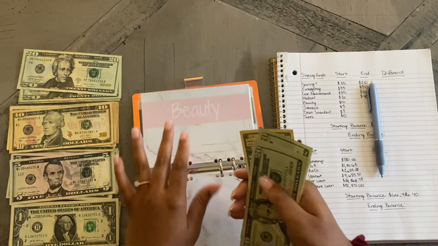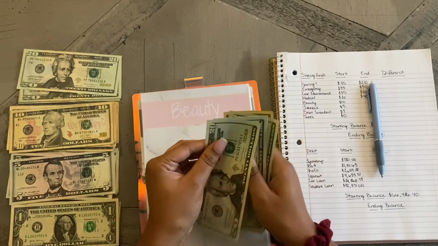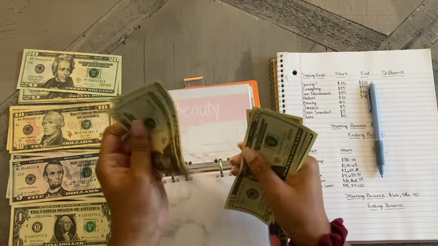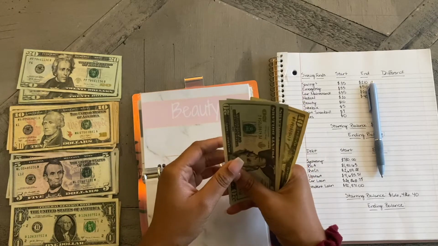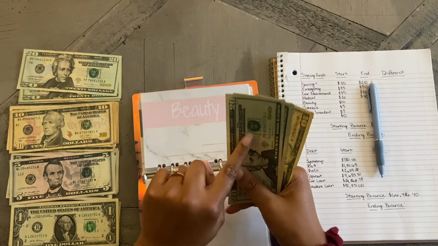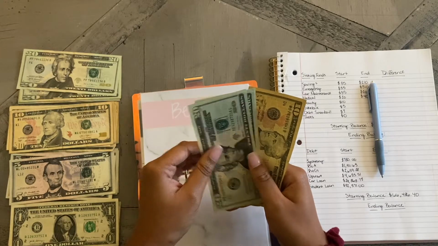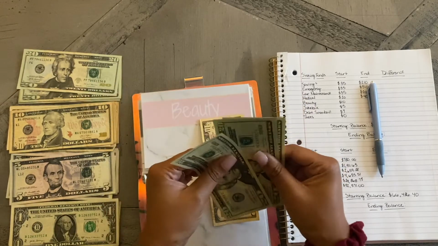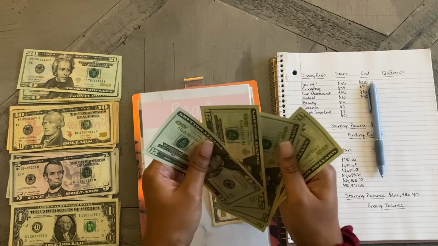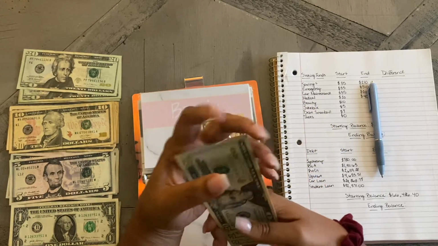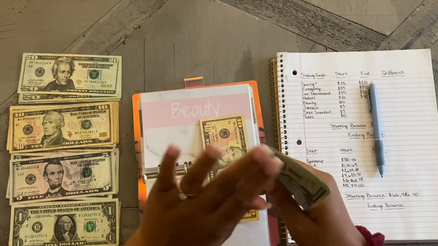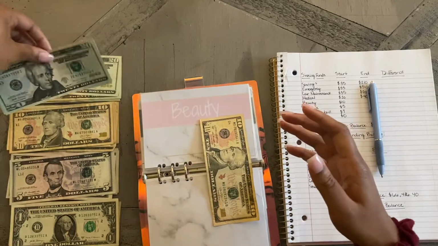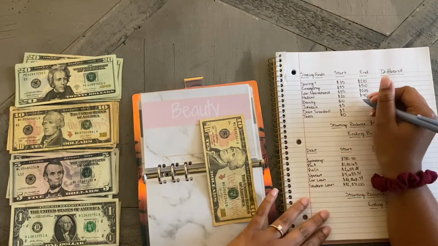Beauty, let's see, 20, 40, 60, 80, 100, 110. I actually used my credit card to buy something, so I have to take this 100 out, unfortunately. Well, not unfortunately, because that's what I saved for. That's the point. So these 20s are going here, and all this money on the side is going to the bank for my debt. So all I have left is $10. So where I started from last month.